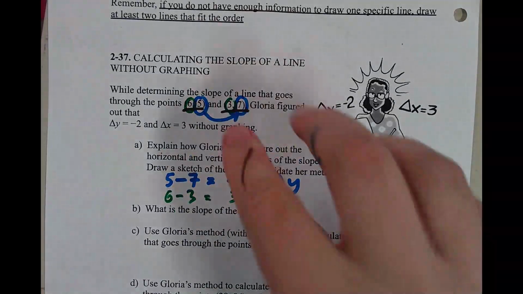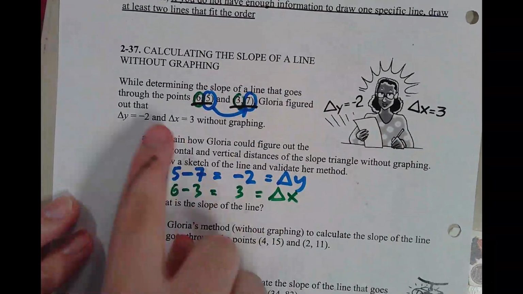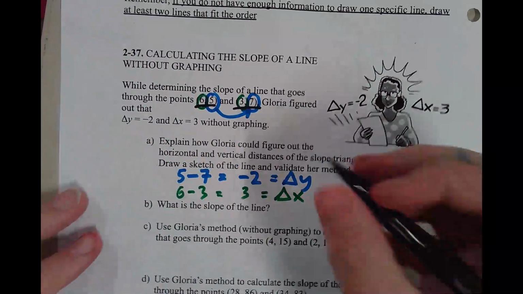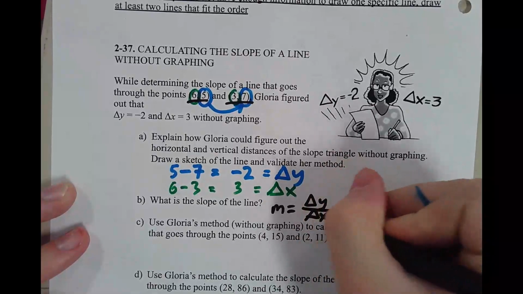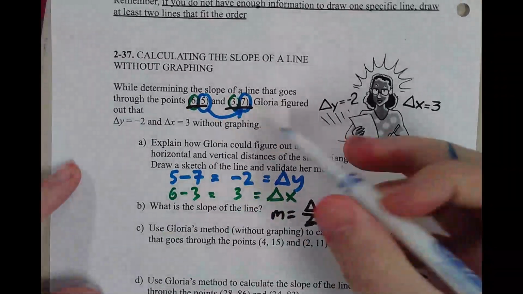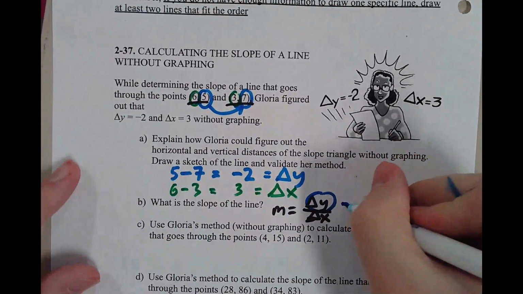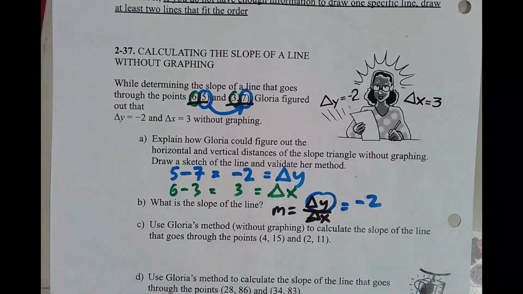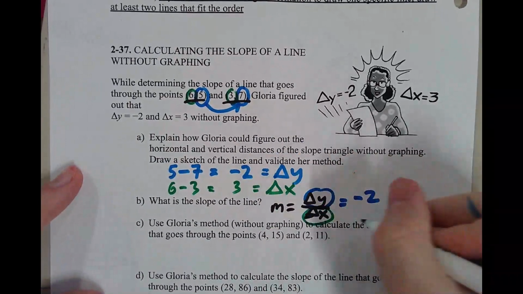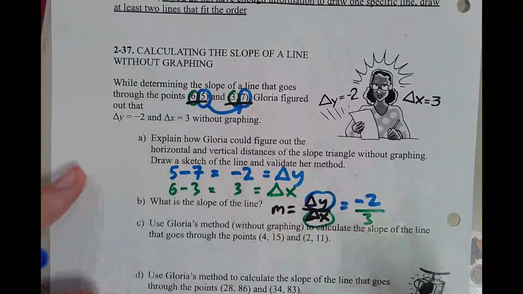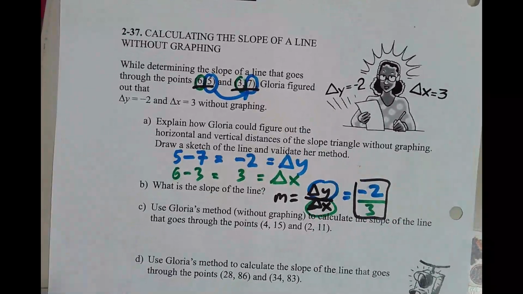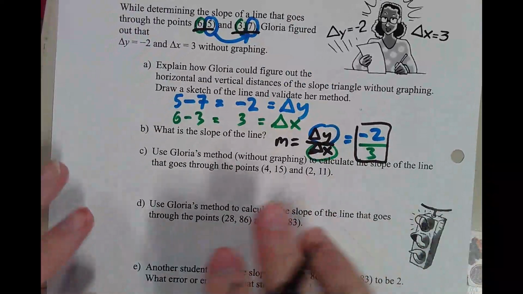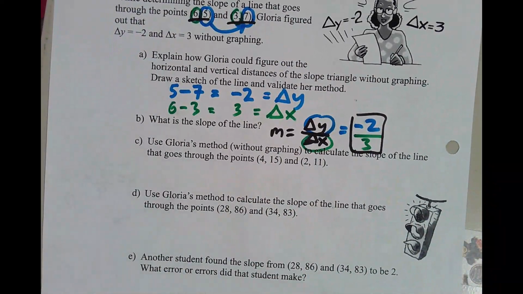Yes, that is exactly how you figured it out. What was the slope of this line? Again, what is slope? m is change in y over change in x, which if you want to, you can add some color like I did. The change in y was negative 2, and the change in x was 3. And if you simply write that as a fraction, that's your slope. You got it. So use the same method. Let's check our work with this one. Use Gloria's method to figure out the slope of this line.